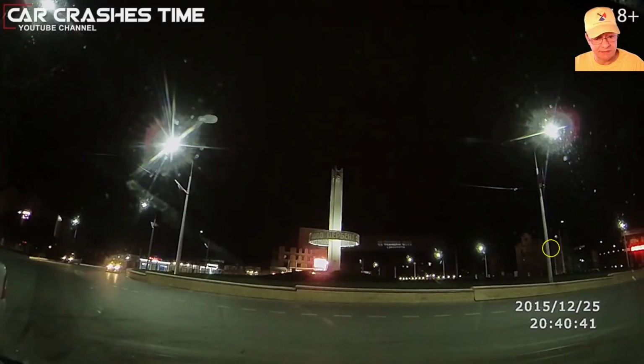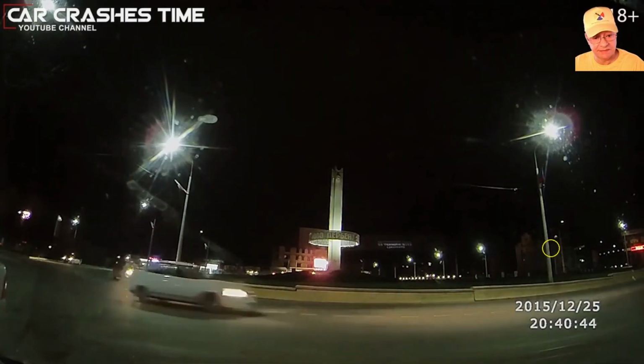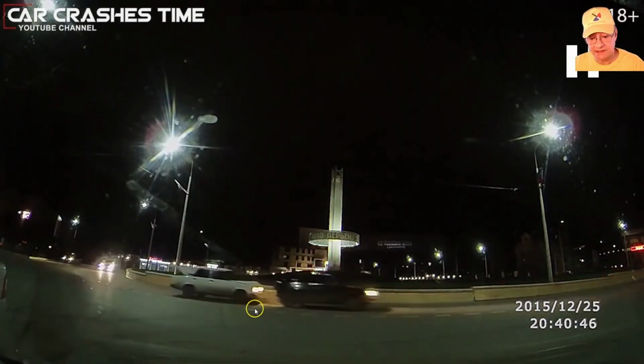A real life clip to demonstrate what we've just seen. There we go, this vehicle approaching at speed and now collides with the vehicle already within the traffic circle.